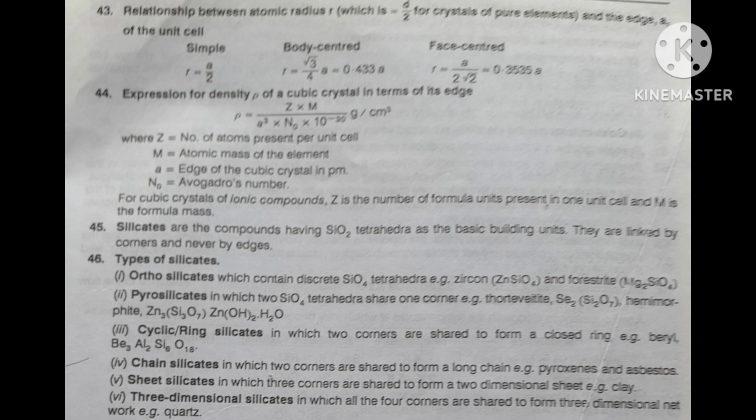Now I am going to discuss the next point, imperfections or defects in crystalline solids. Imperfectness, imperfect, not perfect. Actually, all points are important, you can't ignore any points.